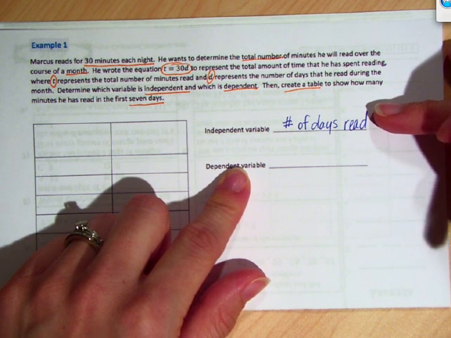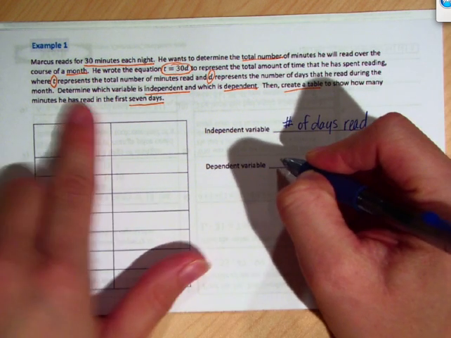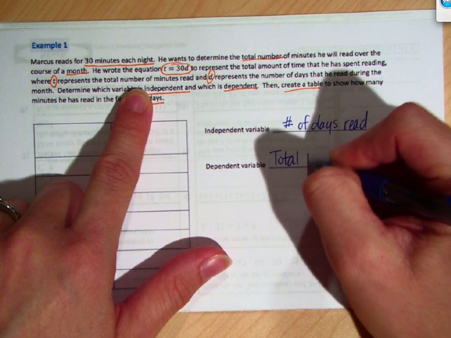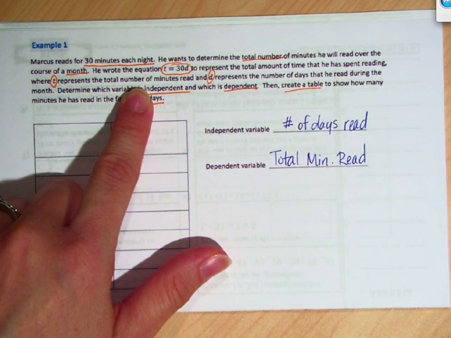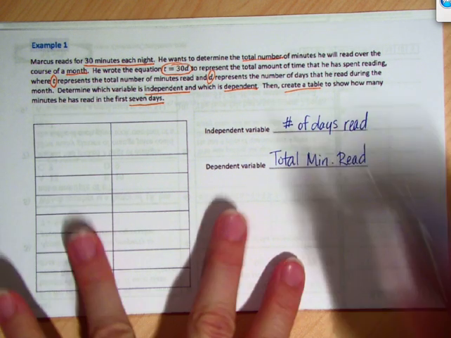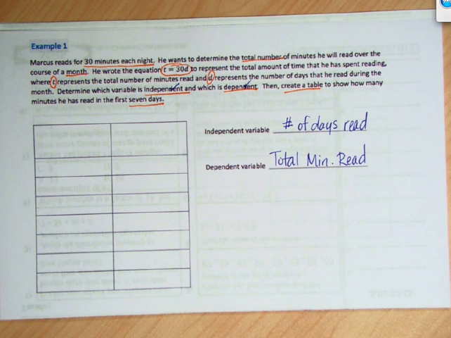If the next day comes, then you could read more. So dependent is going to be the total number of minutes read. So total minutes read. And just abbreviated minutes there. Okay, so we did that. We did this part. So I'm going to put a check. We did that. We did that. So I know I'm getting everything done I need to get done.